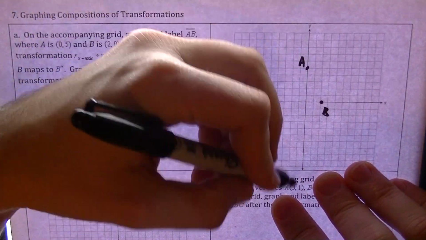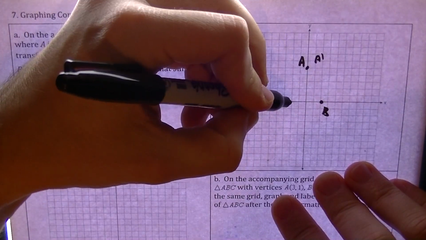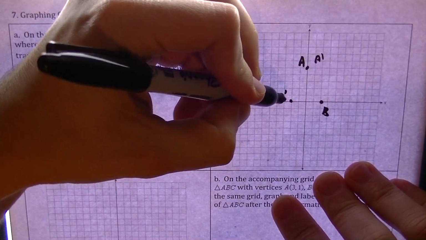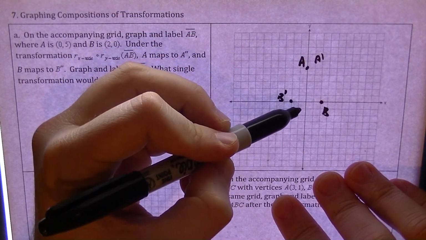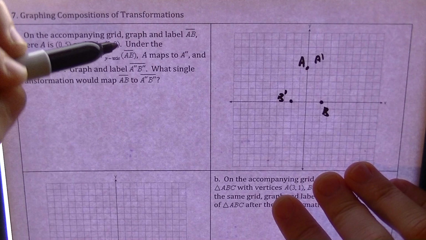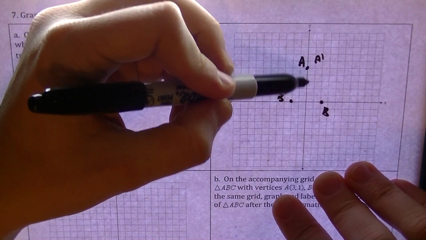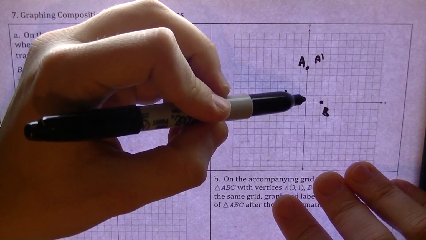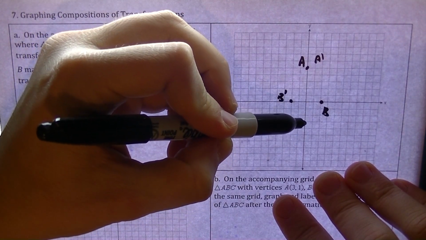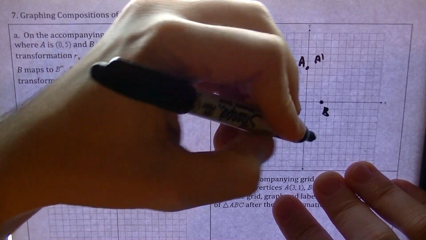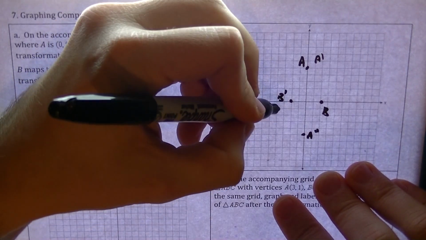So first I'm reflecting over the y-axis. A prime is over here again. B prime ends up over here because this is my y-axis, so I went 1, 2 to the left, so I'm going to go 2 more to the left. Reflect then over the x-axis. A prime is now going to move. It was 5 above, so I'm going to go 5 below: 1, 2, 3, 4, 5. This right here is A prime prime. B prime prime doesn't move.